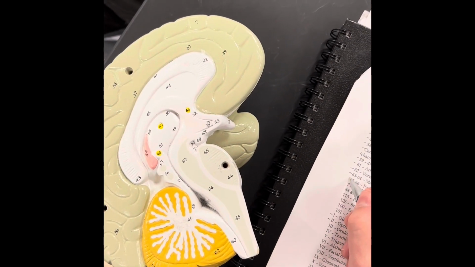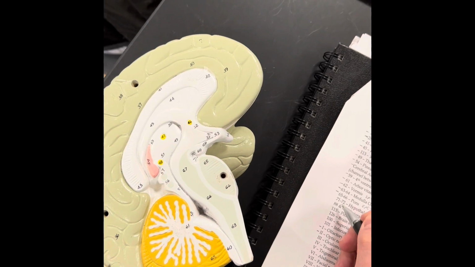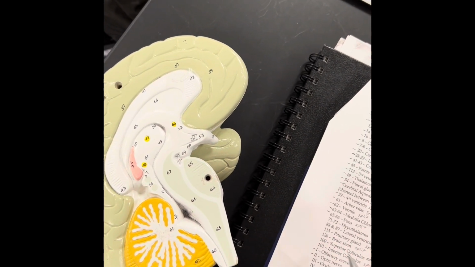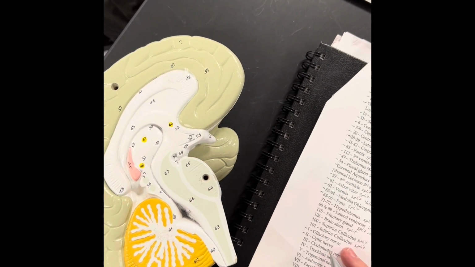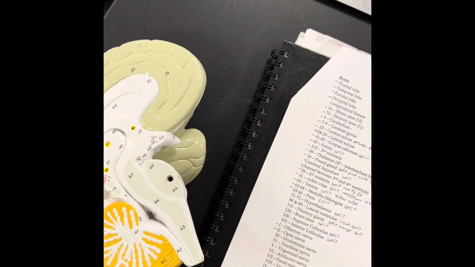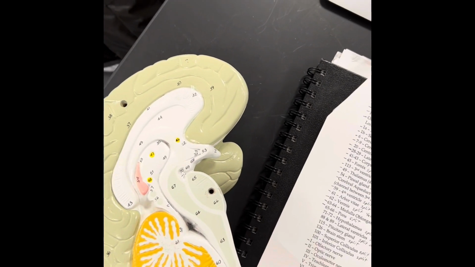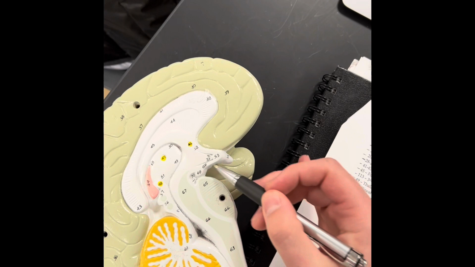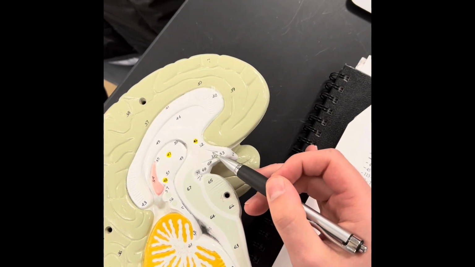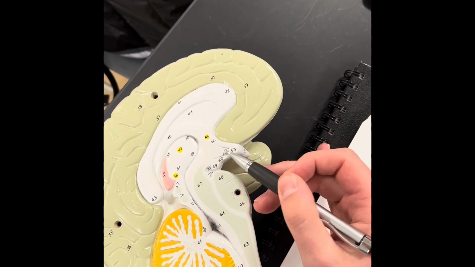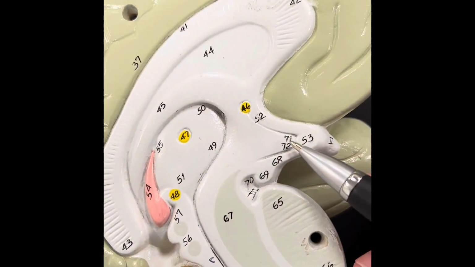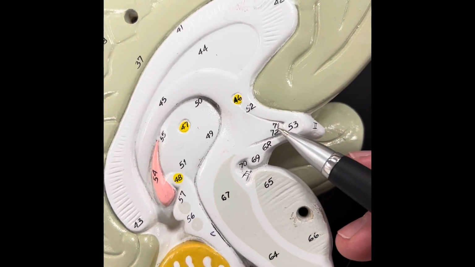Next, we got 71 through 72, the hypothalamus. This is the hypothalamus.